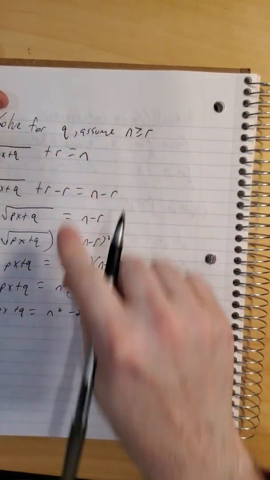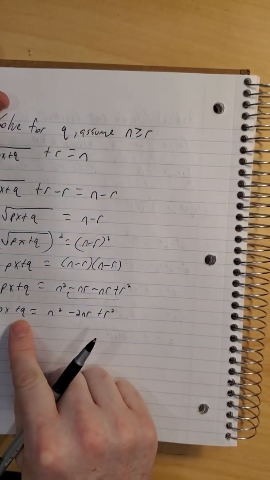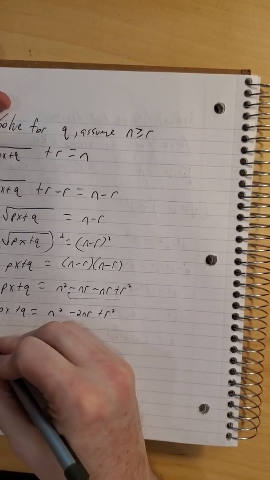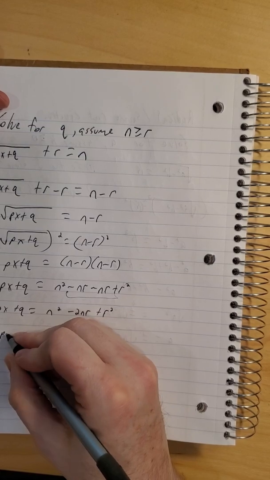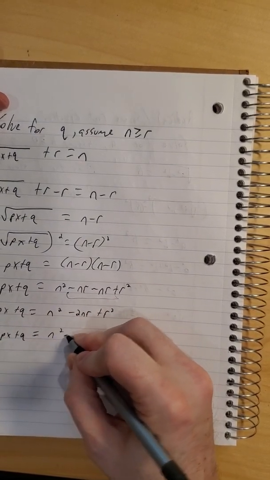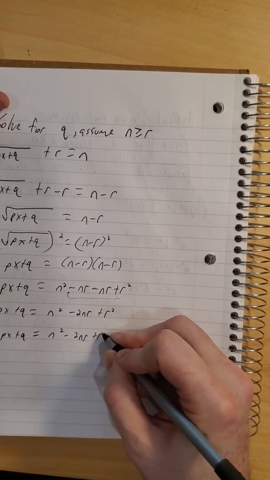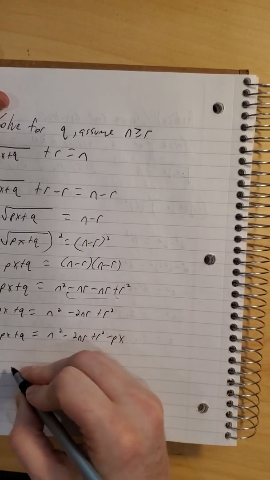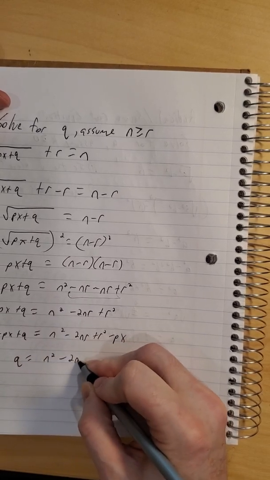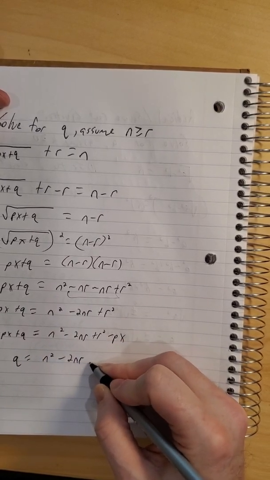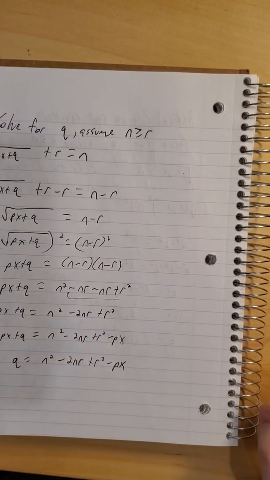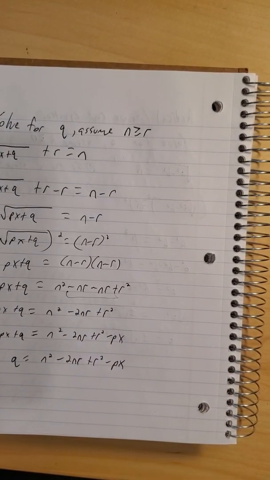We're looking to solve this thing for q. I have only one term that has q. The px is in the way. I'm going to subtract px on both sides of the equation, and that will get us where we're going. So q is n squared minus 2 times n times r plus r squared minus p times x. And that's as far as we can take that one.